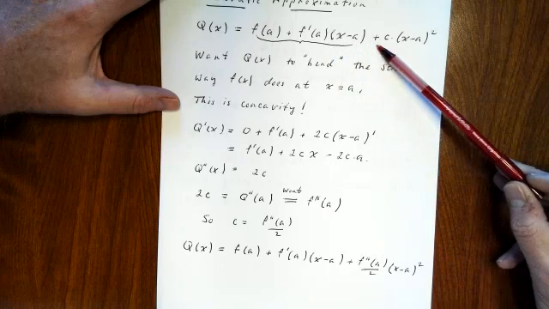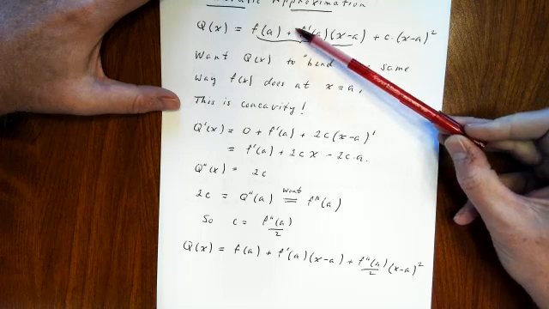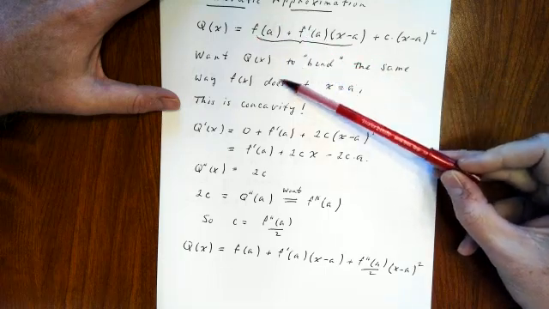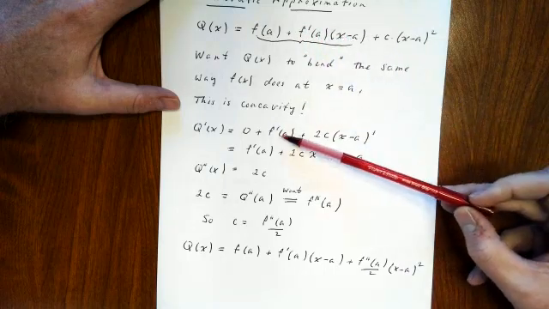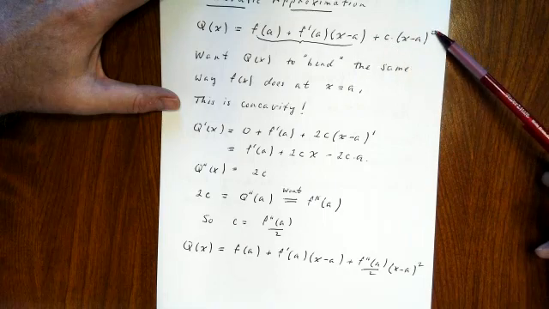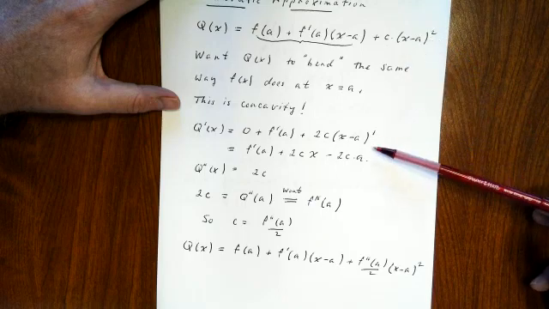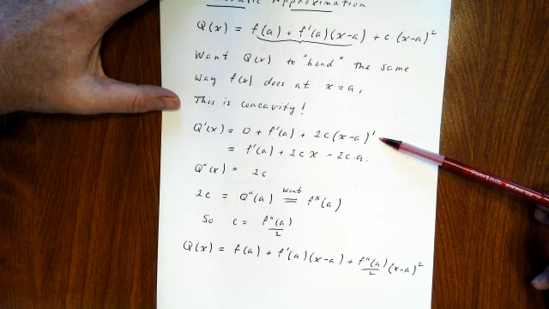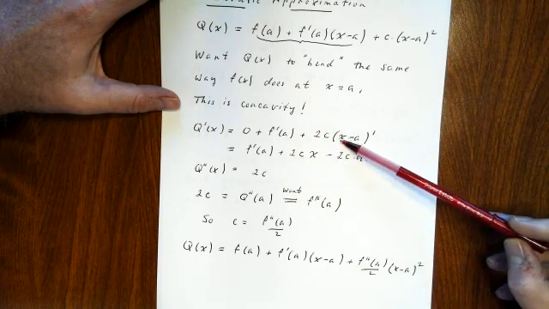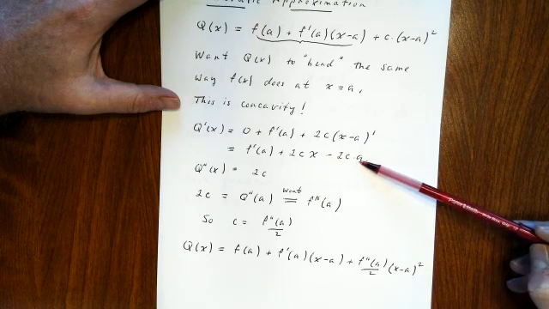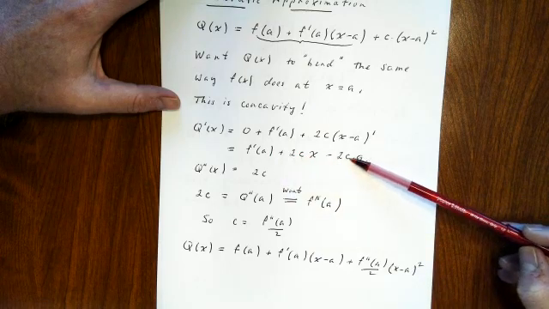If I take the first derivative, keep in mind that f of a and f prime of a are just numbers. If I take the first derivative, I get 0 from that. If I take the first derivative of that, I just get f prime of a. And if I take the derivative of this, I bring the 2 down in front, times c times x minus a to the first by the chain rule. So that's the first derivative. So I have f prime of a plus 2c times x minus 2c times a. Now f prime of a is a number, c is a number, c times a is a number.